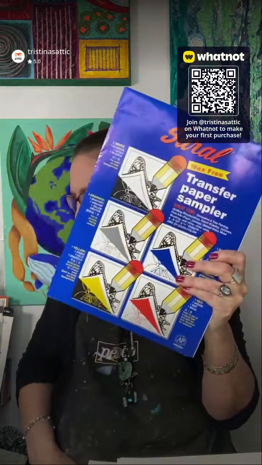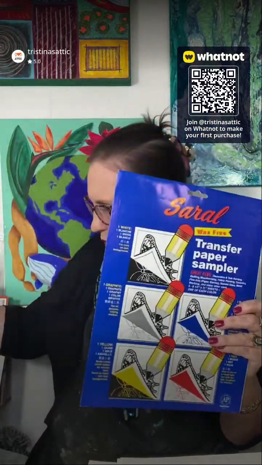That Blick one is 90 pounds. Just means this is a little thicker. It can take a little more of a beating. Oh, one other thing that we may be using is some transfer paper. I'm not sure if we're going to do the transfer paper or not.